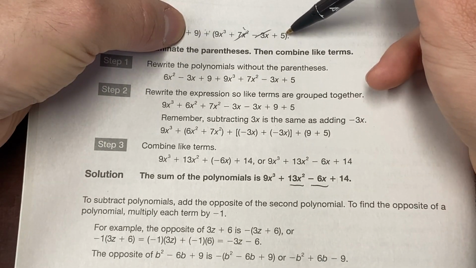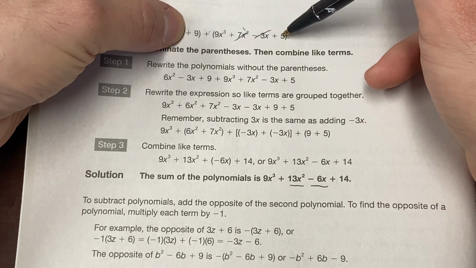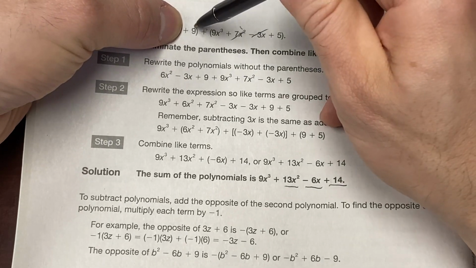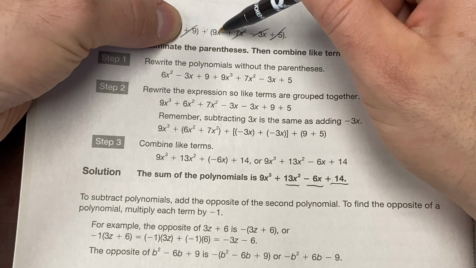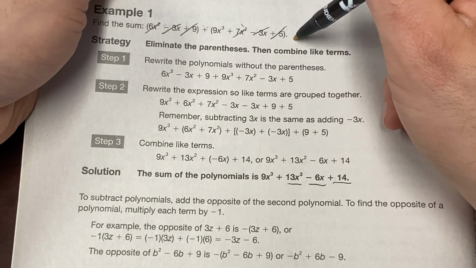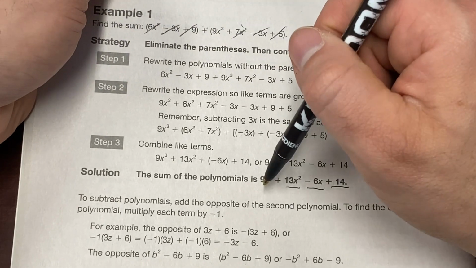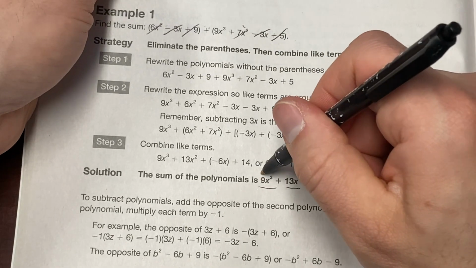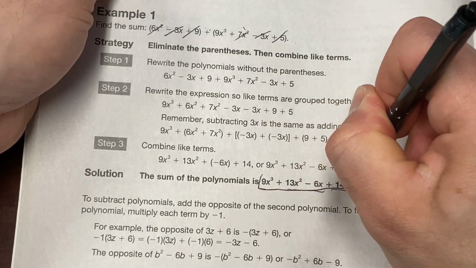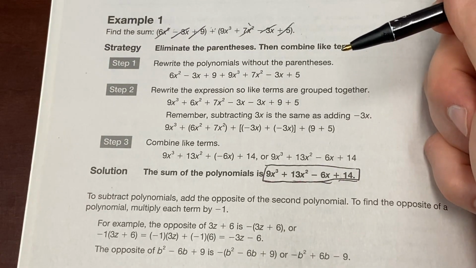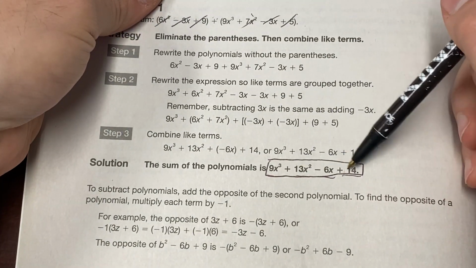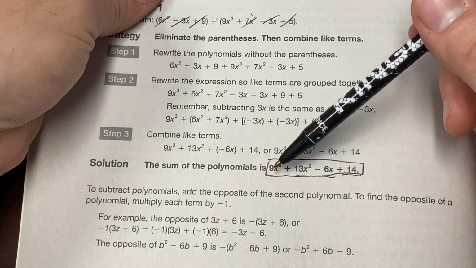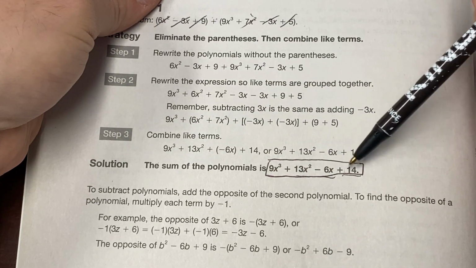Constants, numbers, are like terms. I have a 9 plus a 5. That's going to give me a 14. And now I've taken care of those. This guy right here has no friends. There were no other x cubed terms. 9x cubed just stays 9x cubed. And the final answer here when we add these polynomials is 9x cubed plus 13x squared minus 6x plus 14. This is a 4-term polynomial. 1, 2, 3, 4 terms.